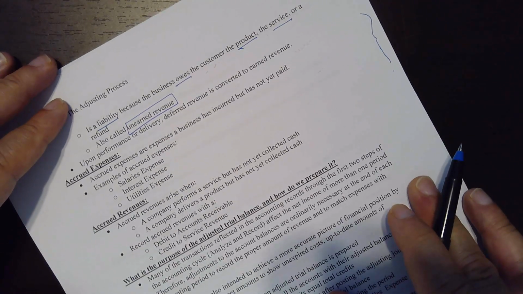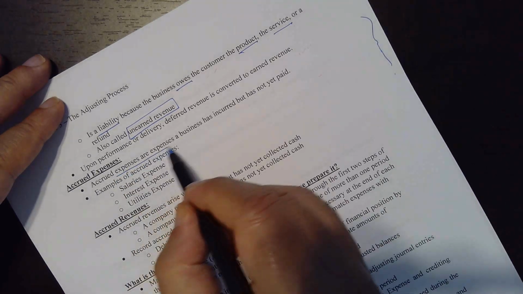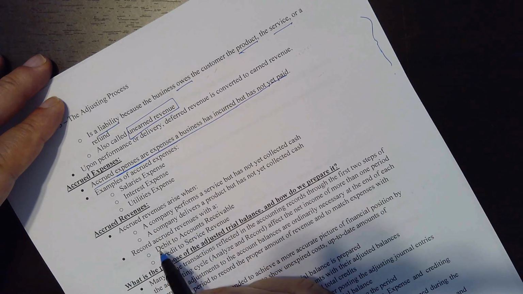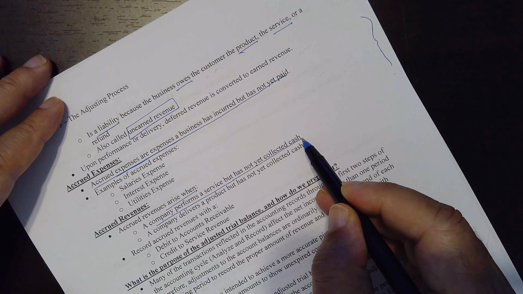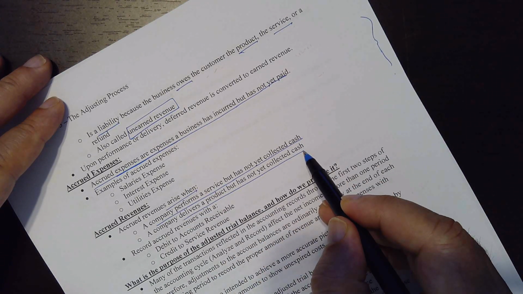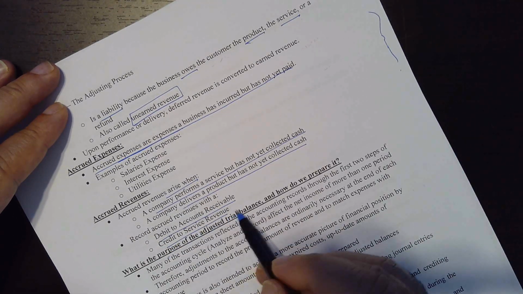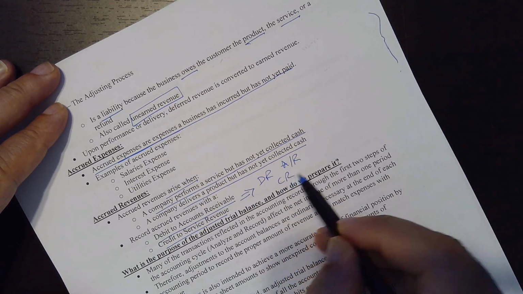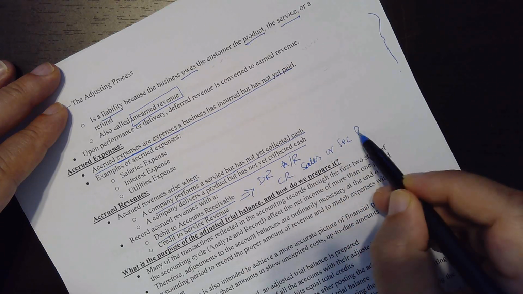Accrued expenses are incurred but not yet paid. We talk about accrued revenue. Expenses are incurred but not yet paid. Accrued revenue arises when a company performs a service but has not collected the cash. Okay. Delivers a product but has not yet collected the cash. Record the revenue: debit to accounts receivable, credit to service revenue. I have already showed you debit accounts receivable and credit service or sales or service revenue.